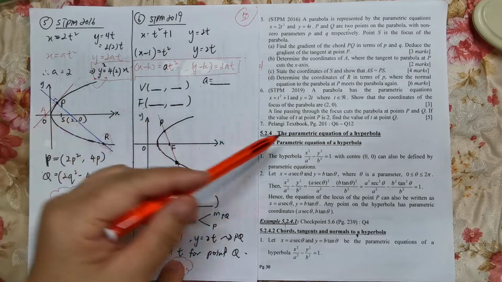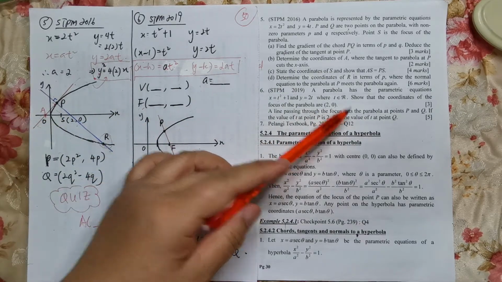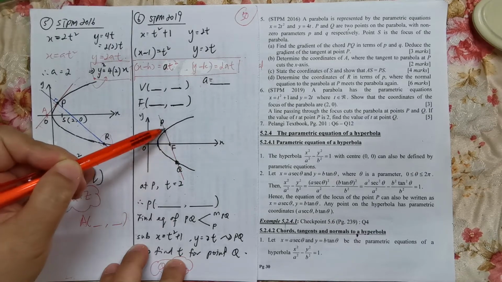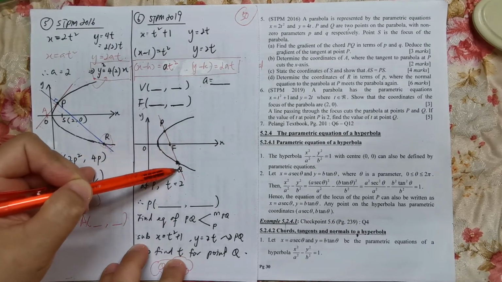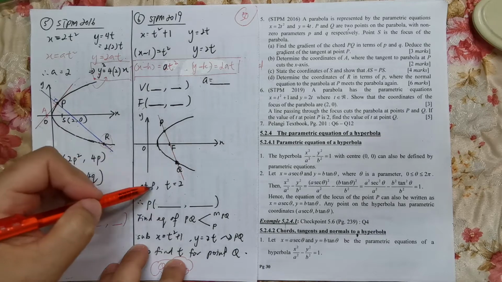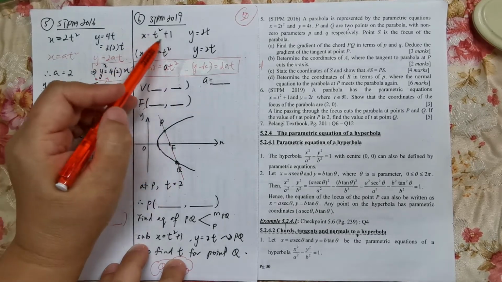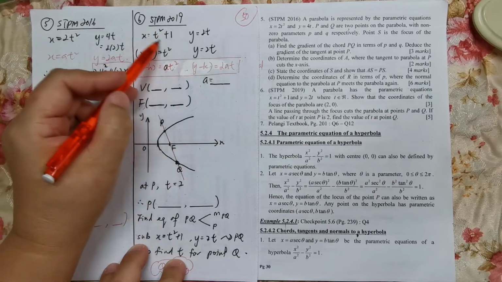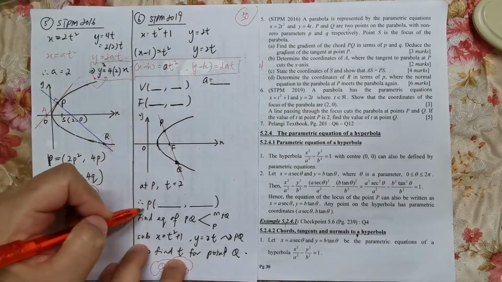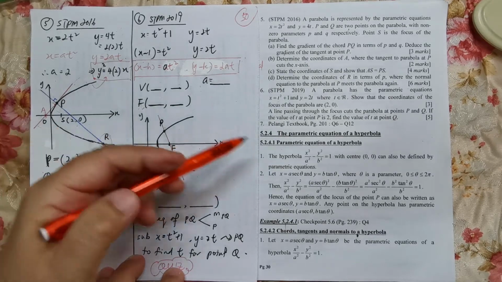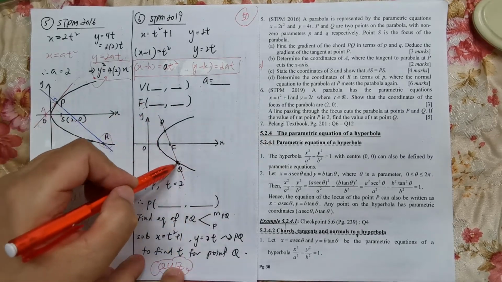Then a line passes through the focus and cuts the parabola at P and Q. They tell you at point P, T equals 2. So substitute T equals 2 into here and here, and you get point P. The next step is they want you to find Q.